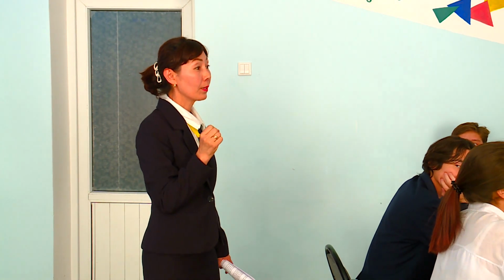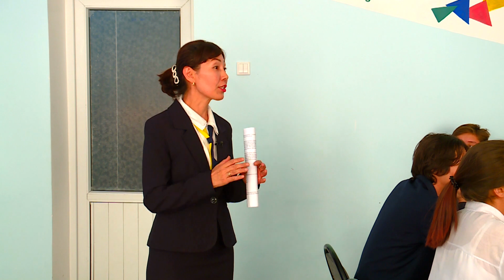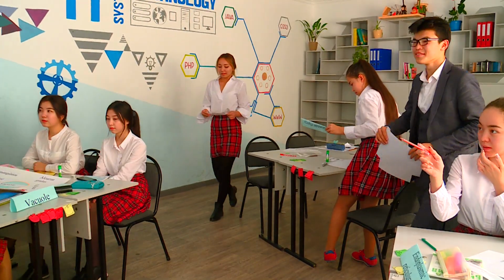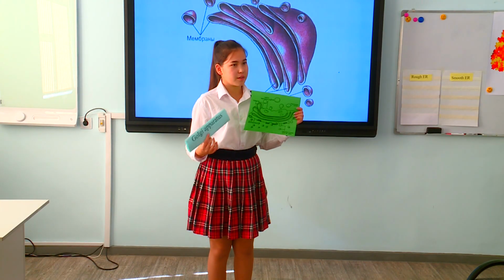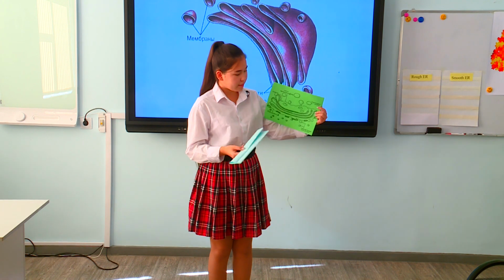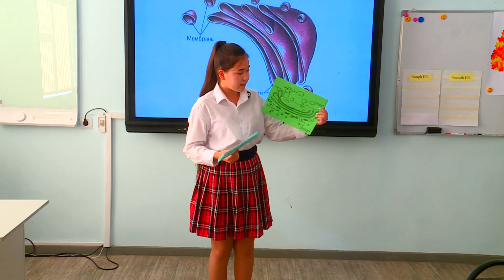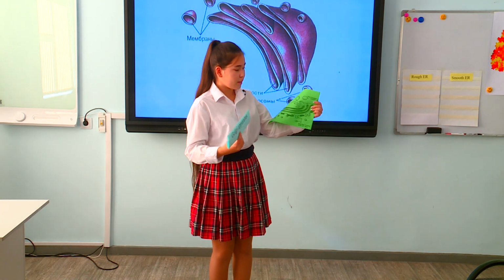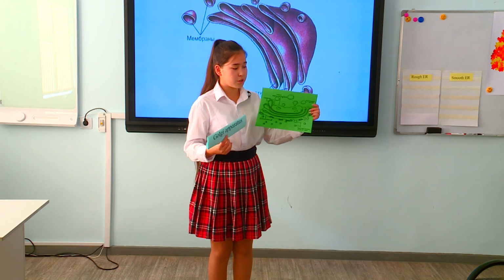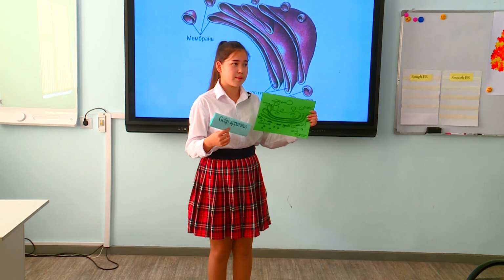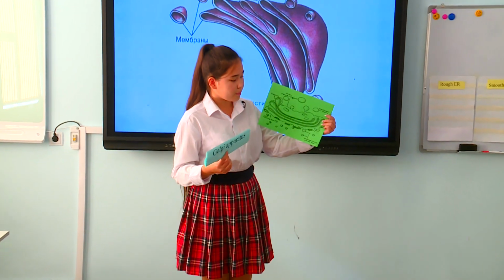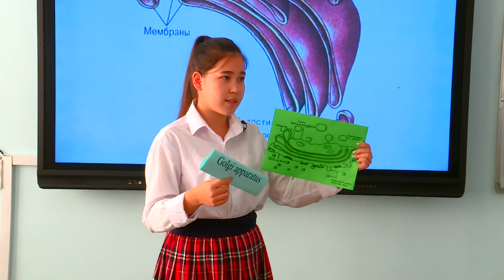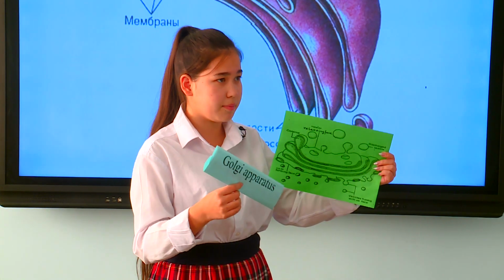The second group shows the performance about the Golgi apparatus and lysosomes. Please. I'm a Golgi apparatus. Golgi consists of tanks with a bubble system. There are many bubbles on the site attached to the ER. They transfer lipids and proteins from ER to the Golgi. The most important function of Golgi is elimination of various secretions such as enzymes and hormones from the cell. Golgi is well developed in secretory cells. It's called the cell export system.